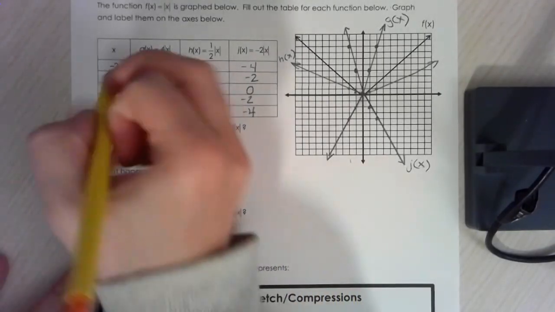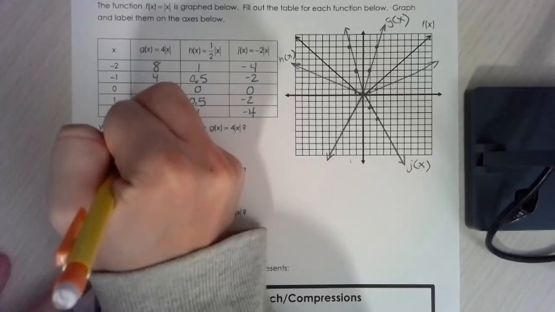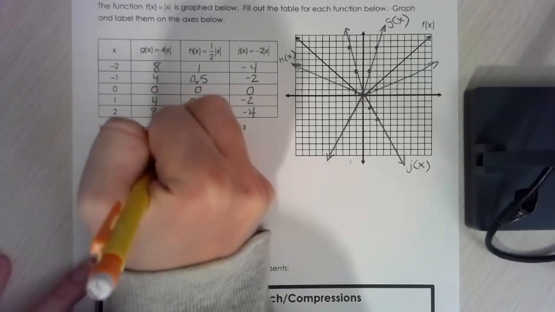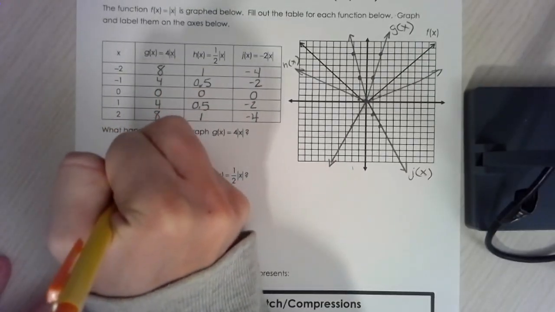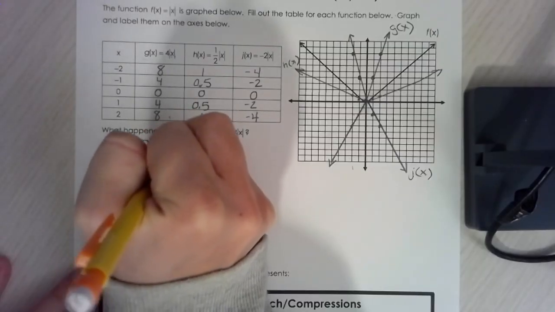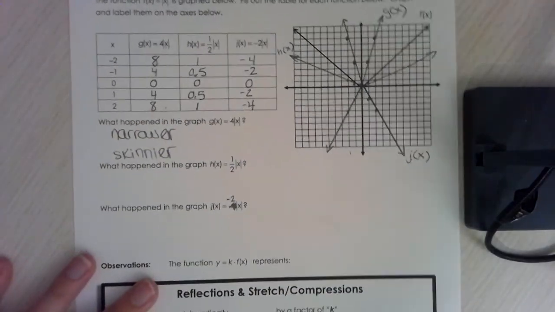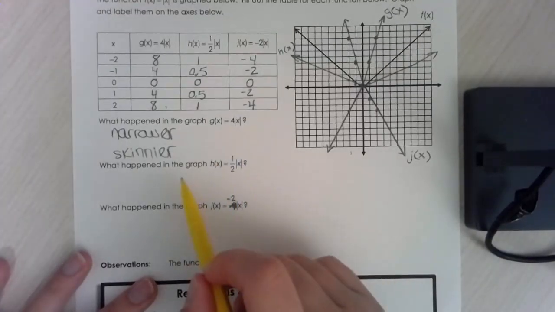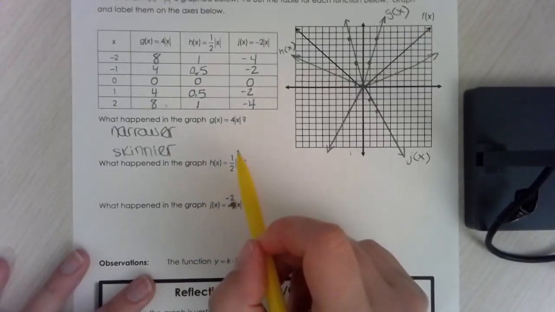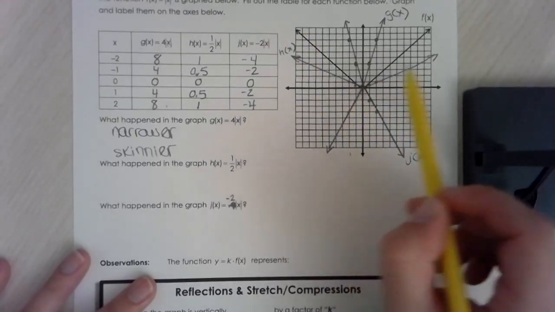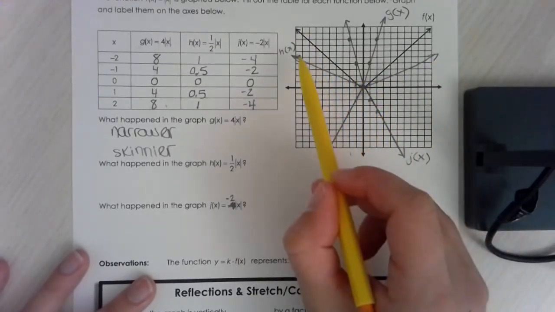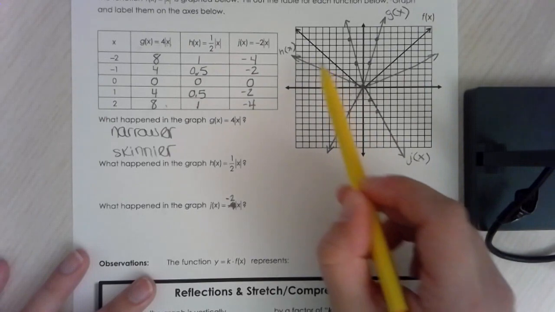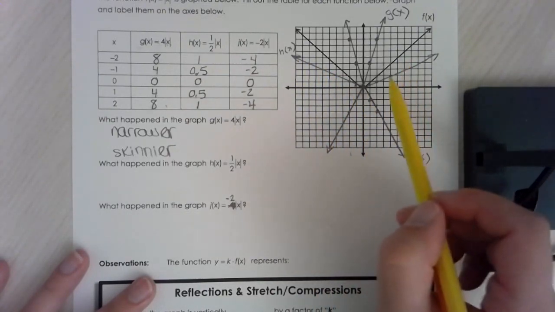Good, so maybe you said something like it got narrower or skinnier, something along those lines. And then similarly, but also not, what would you say happened to h of x compared to the original? So here's the original, and then this one right here below it kind of was h of x. How would you put into words what happened to it?